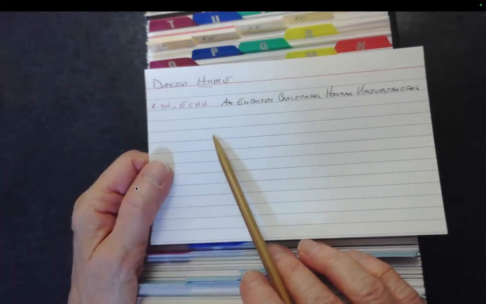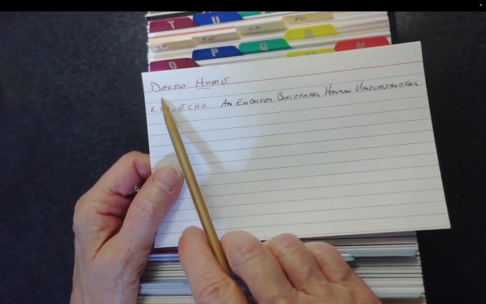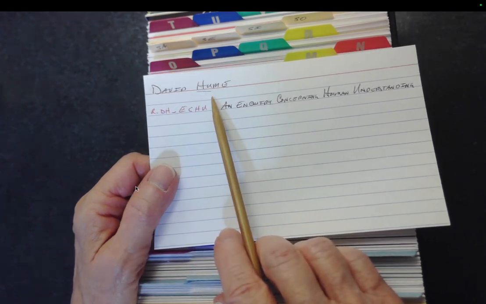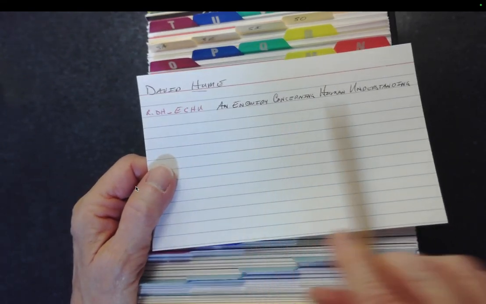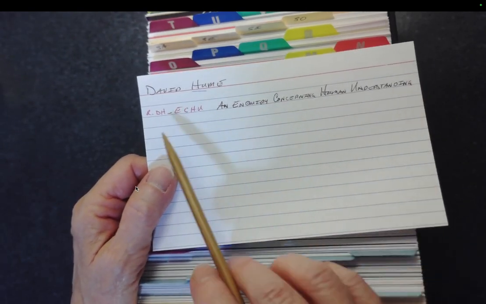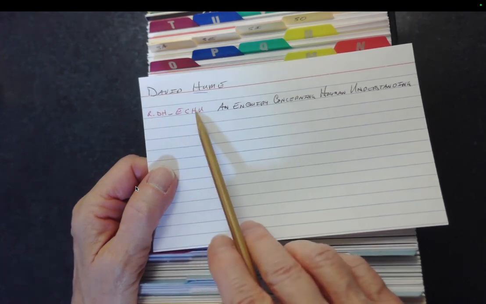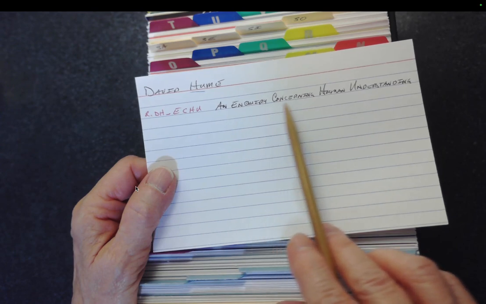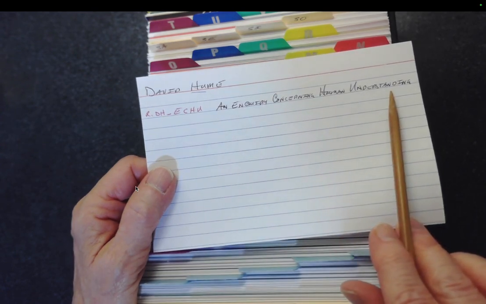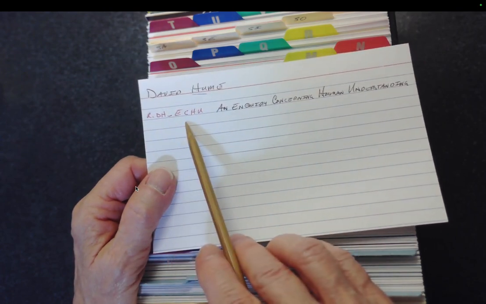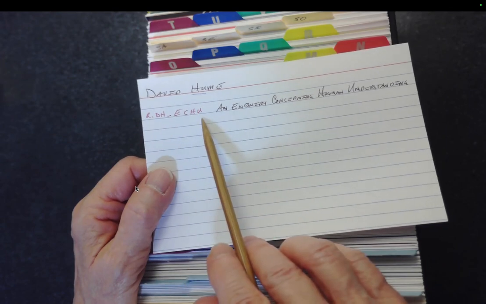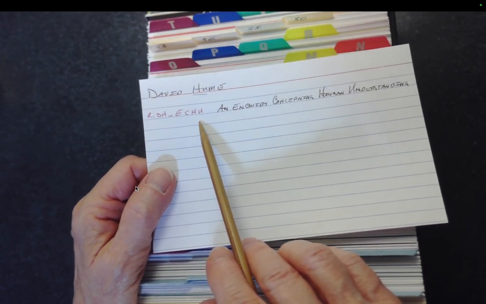Here's a sample author card for me. For example, the card contains the first and last name of the author. It contains a reference address and the name of the reference. In this case, the reference is An Inquiry Concerning Human Understanding. It's a book, and this includes my abbreviation for how I happen to choose nicknames for my books.